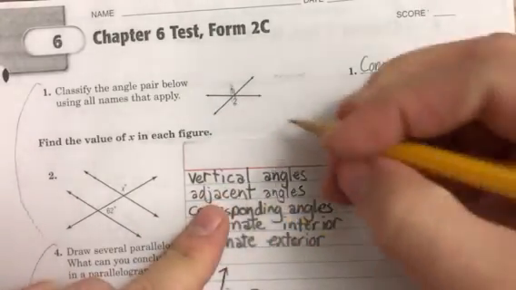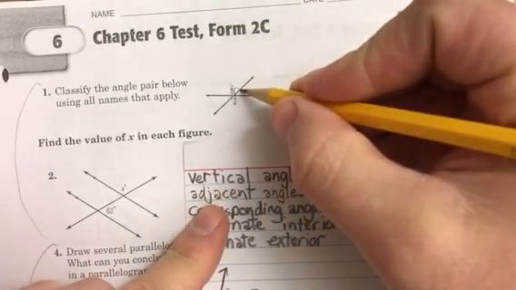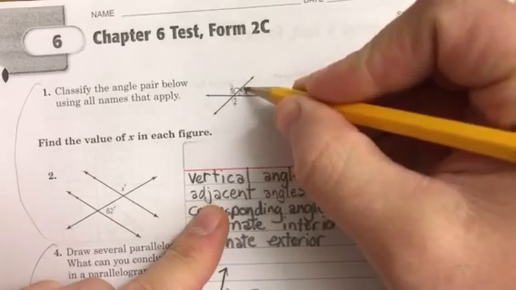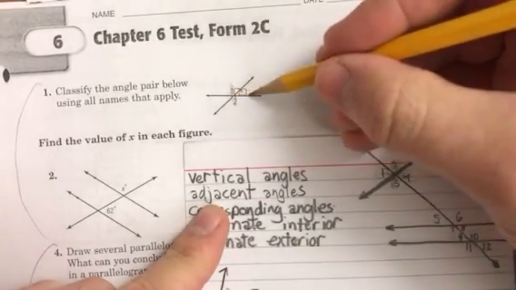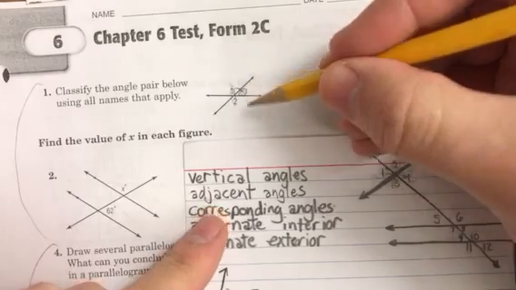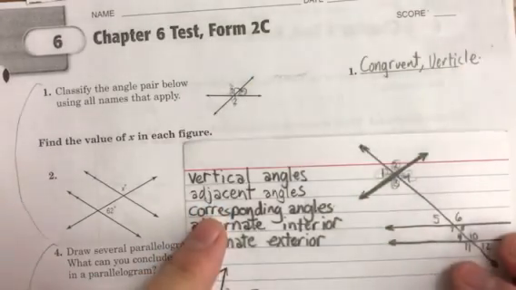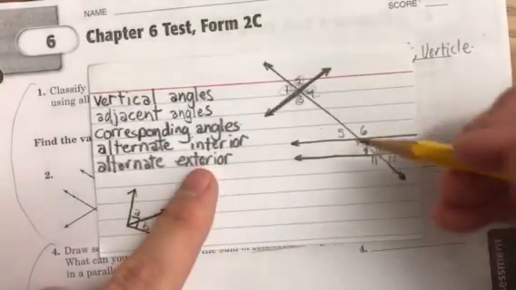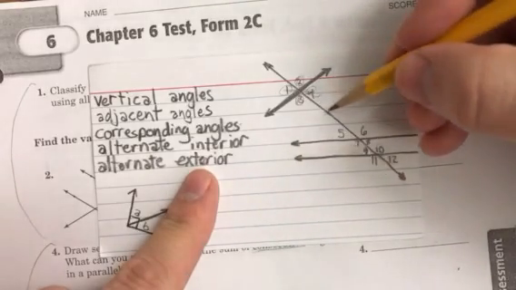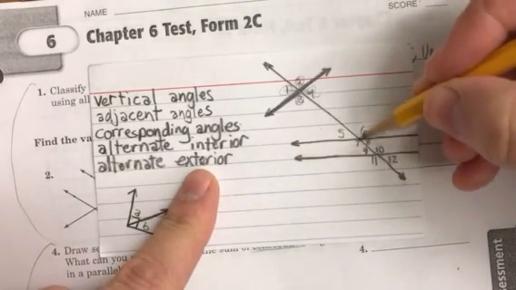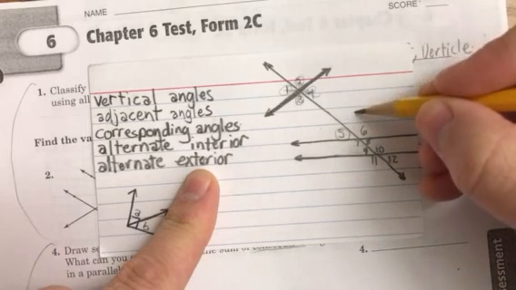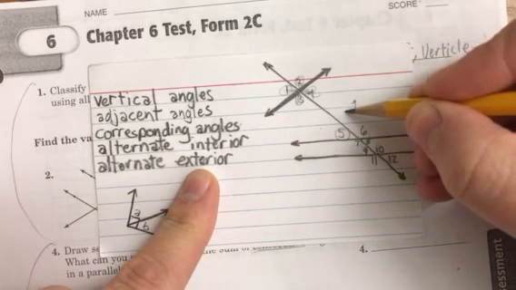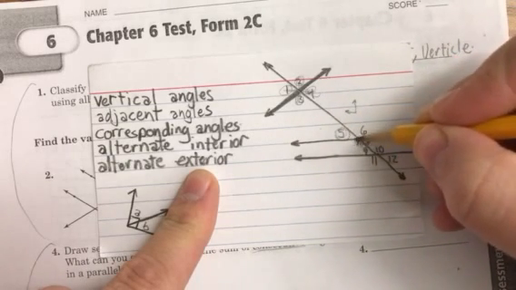Adjacent means next to. This angle and this angle would be next to each other. They would be supplementary because they would add up to a straight angle, and they're adjacent, so they're right next to each other. The word corresponding refers to when the transversal goes through 2 parallel lines, and like 5 is in the northwest corner of this intersection.